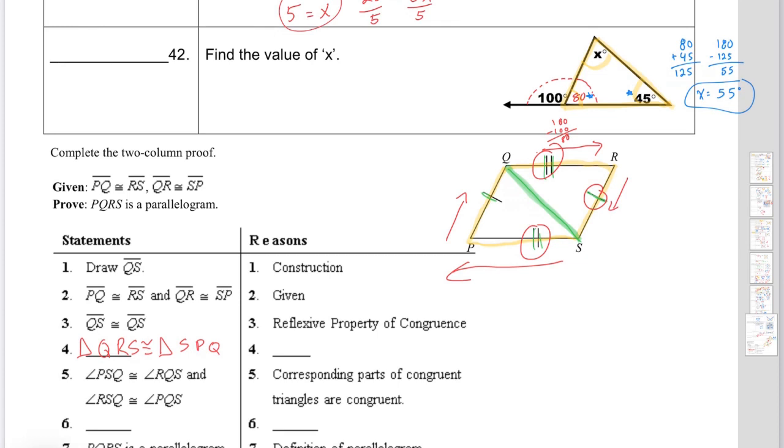And the reason that they're congruent is by side-side-side congruence. And the next step would show that these two angles, or really these four angles, two sets of angles are congruent by corresponding parts of congruent triangles are congruent, or CPCTC.